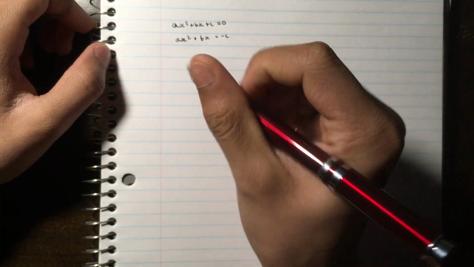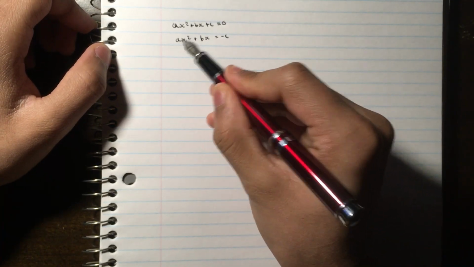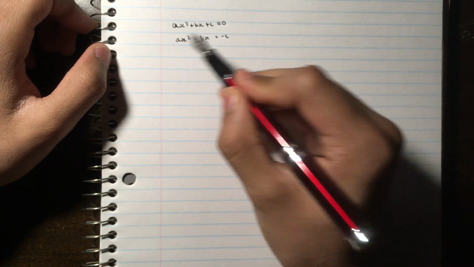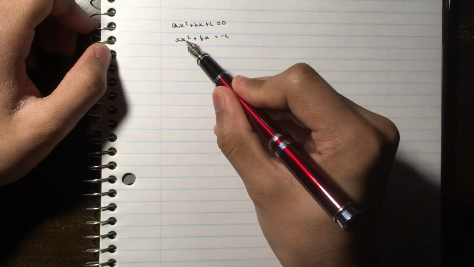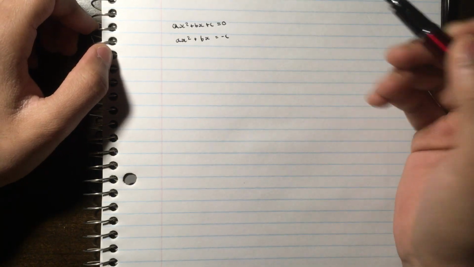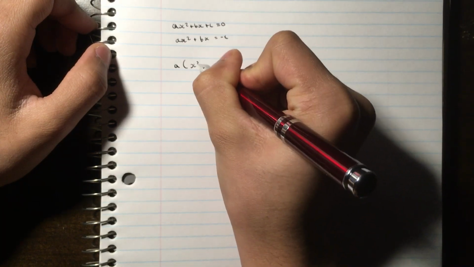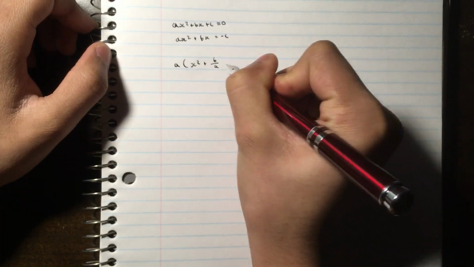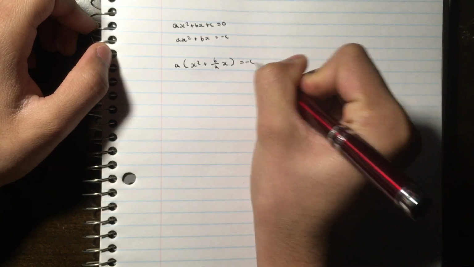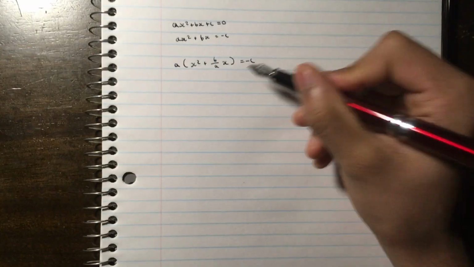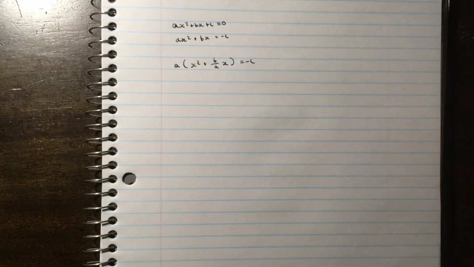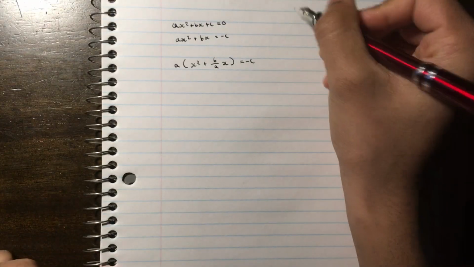Now, let's do something really cool. Let's divide these two equations by a, and then multiply the end result by a, because we're just dividing by a and multiplying by a, which is 1. So now we have a times x squared plus b over a x equals negative c. And you might wonder, why did we do this, right? And here's your answer, pretty much.